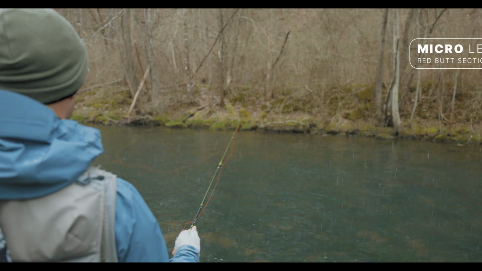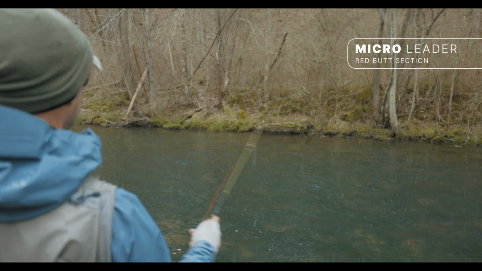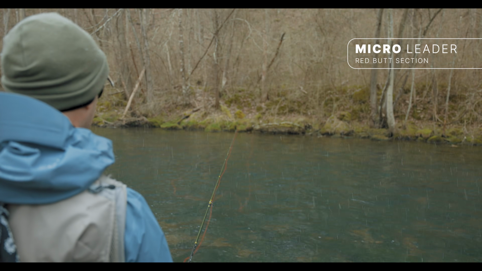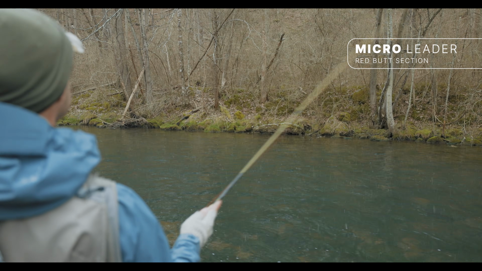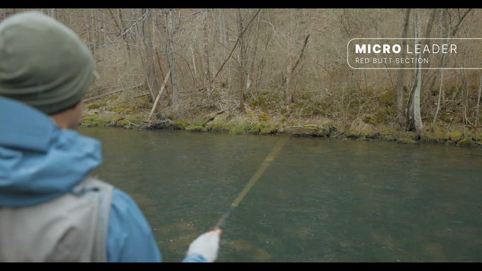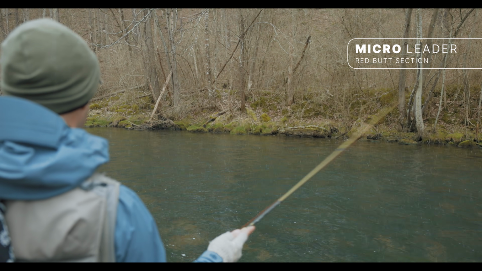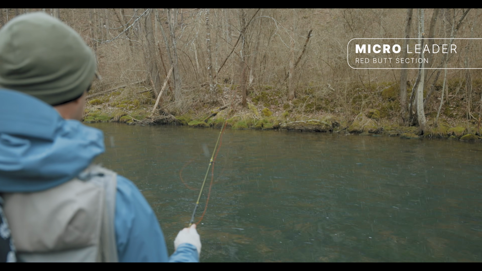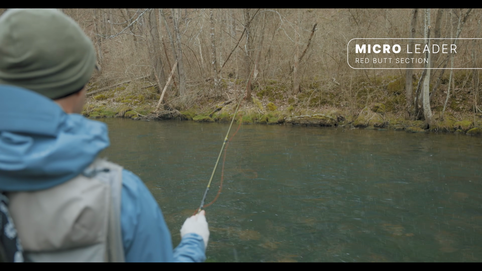What I have now is the micro leader. This is 5-pound Red Amnesia, and you can see that it just does not want to turn over at all. I have no real power or push in there, using pretty much the same stroke, trying to get it out there. It has no juice.